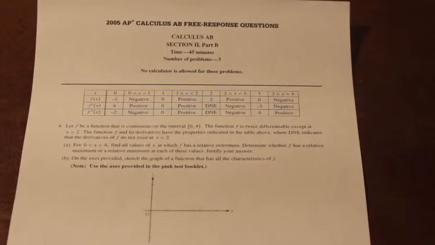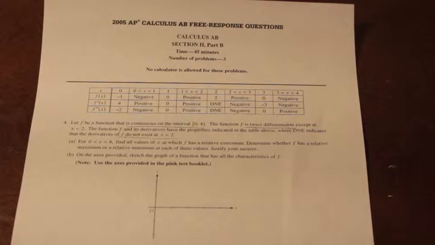Hi, I'm Sarah, and today I'm going to be going over question number 4 from the 2005 AP Calculus AB free response questions. So part A is asking for the x values at which f has a relative extremum.